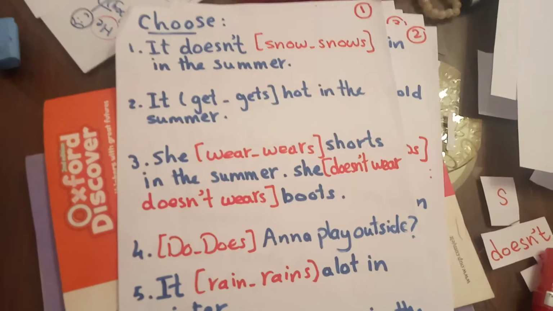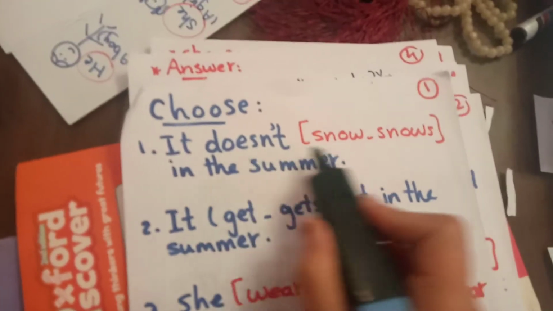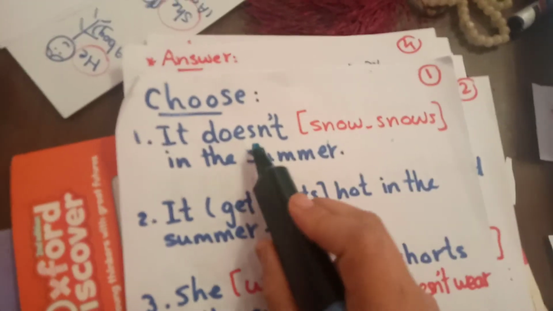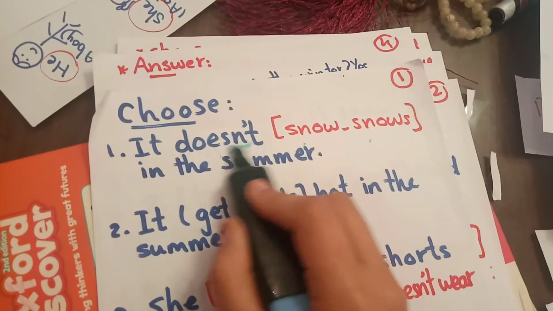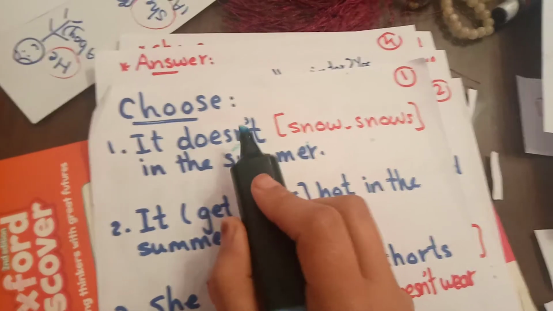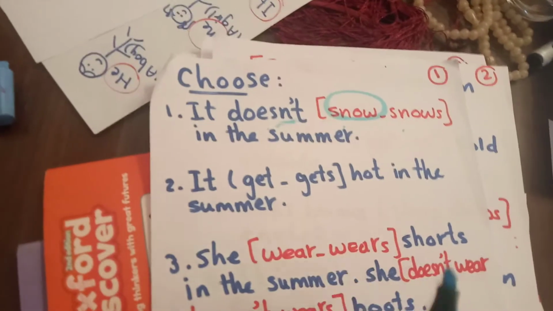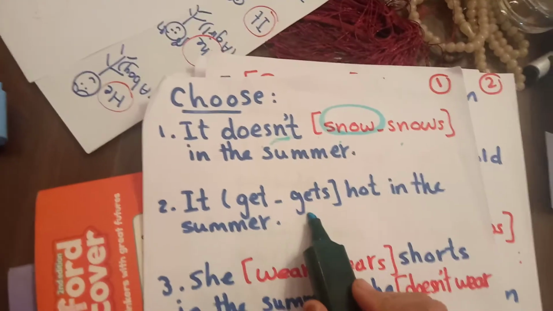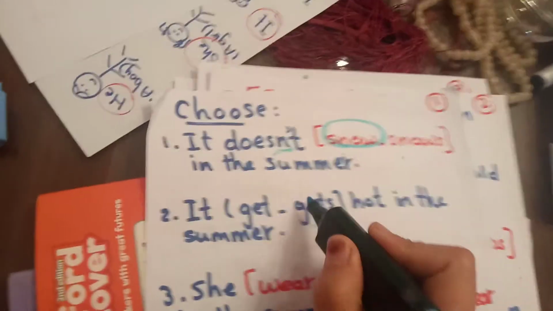Let's answer some questions here. It doesn't snow or snows? It doesn't. I told you that doesn't like S, so we'll kick S from the verb, so it doesn't snow. Okay, it gets hot in the summer. It gets.